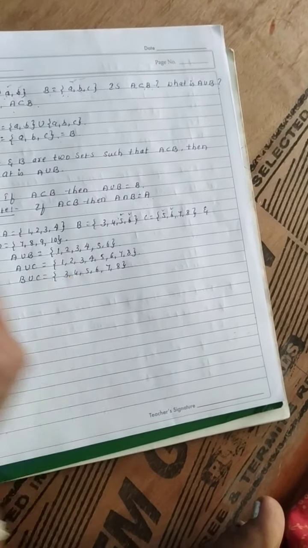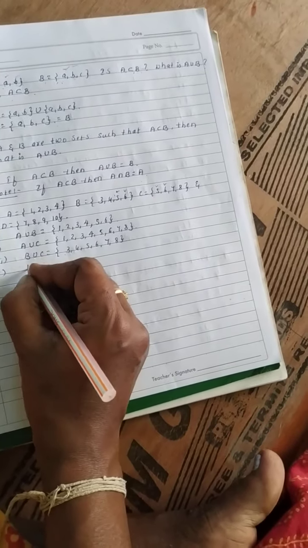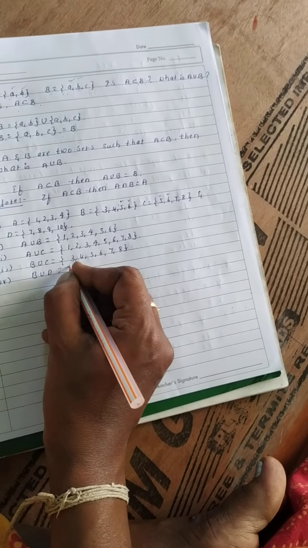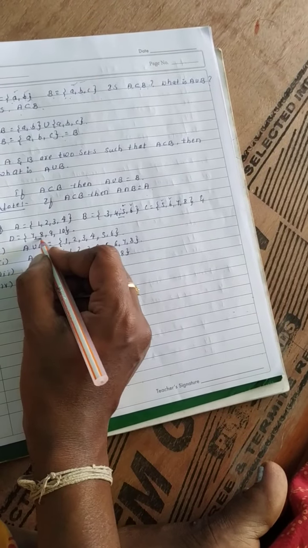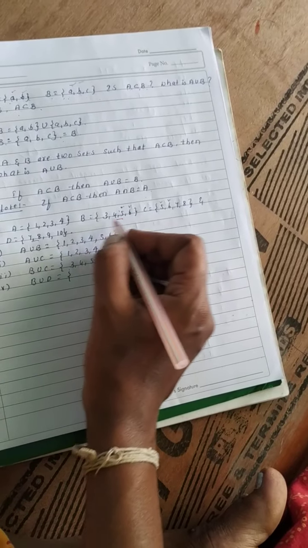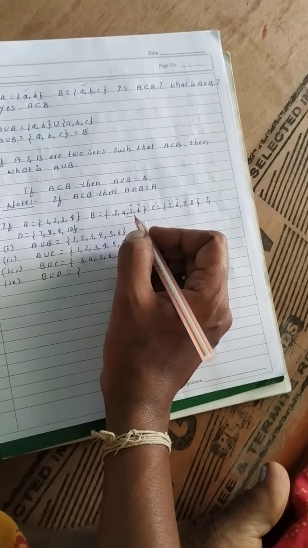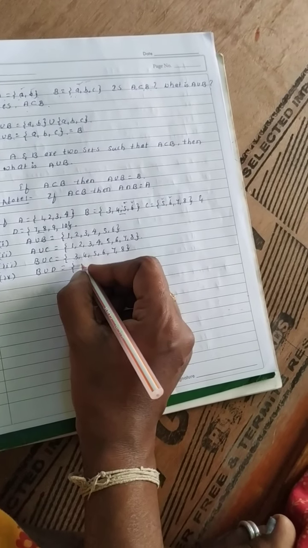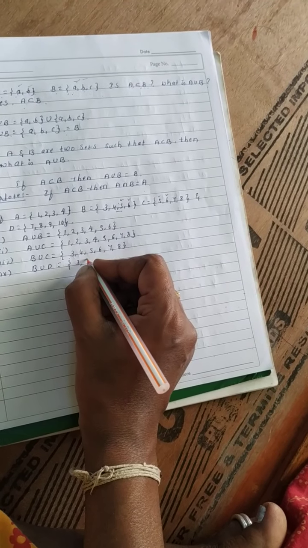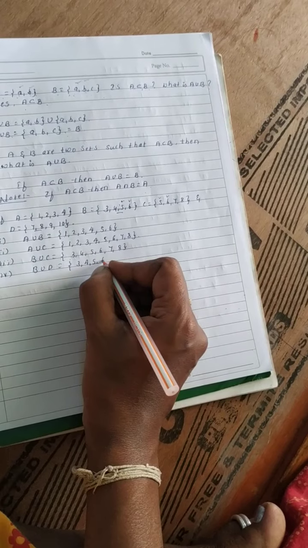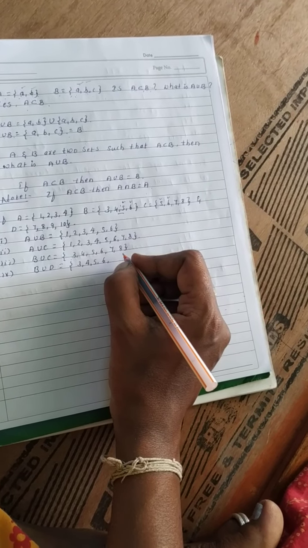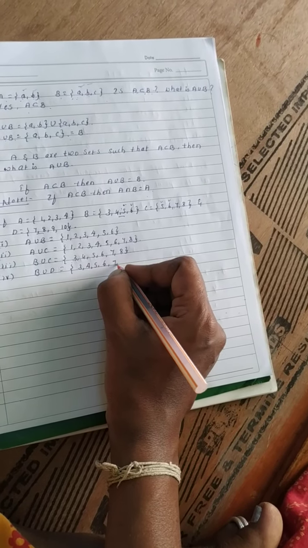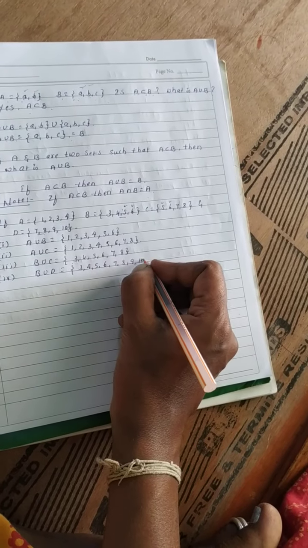Fourth one, B union D. In these two sets, there are no common elements. So all the elements of B and D are different. We just write both the sets' elements together. That is 3, 4, 5, 6, 7, 8, 9, 10.